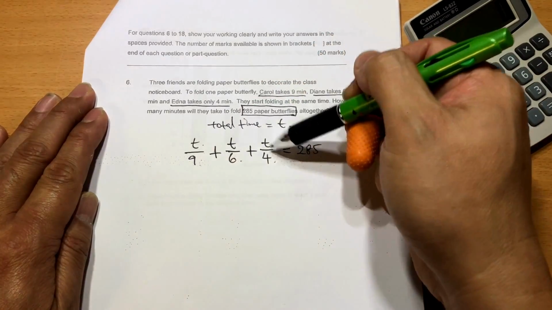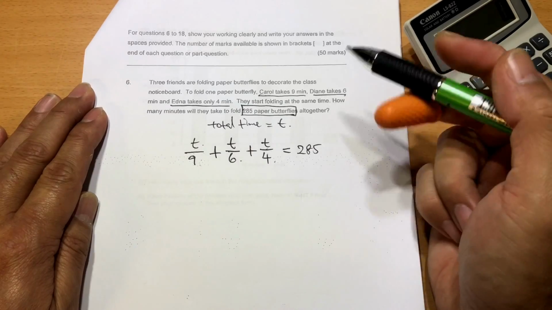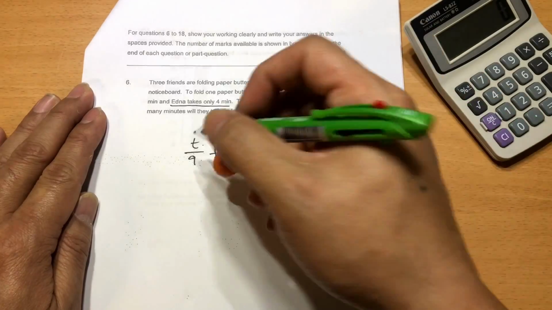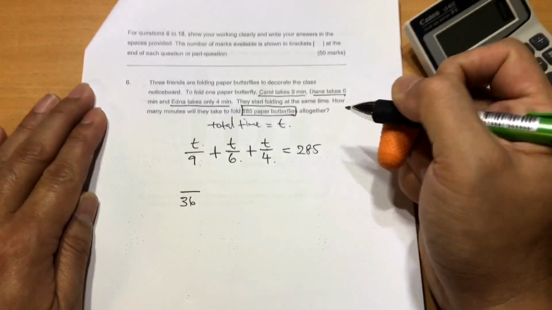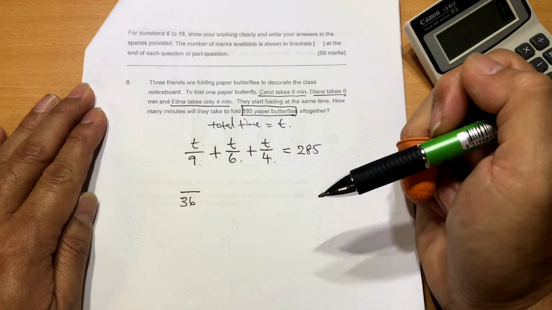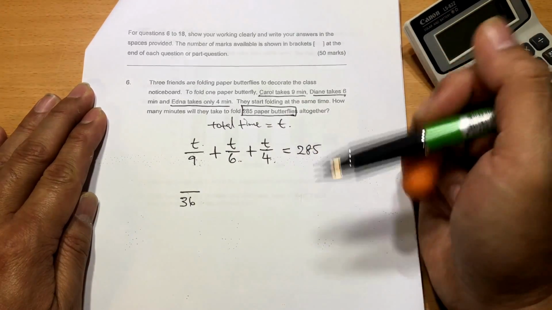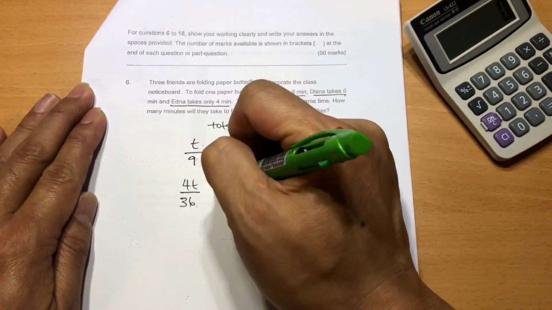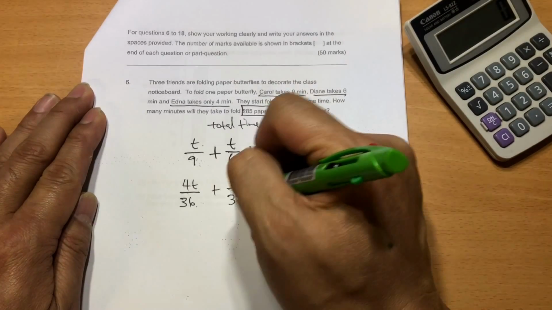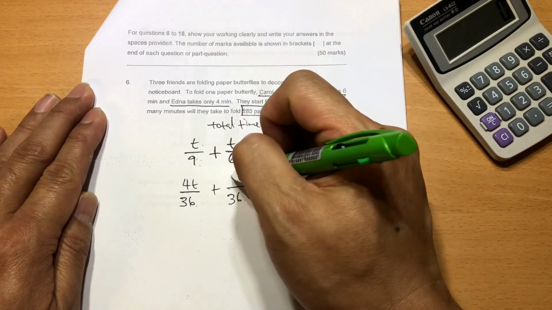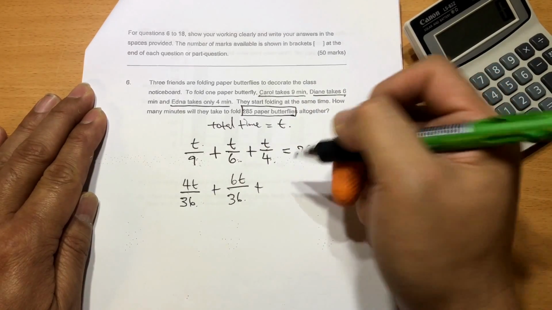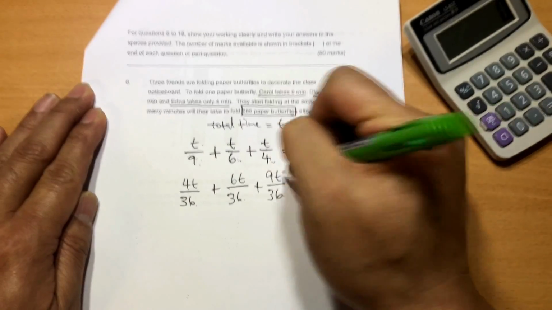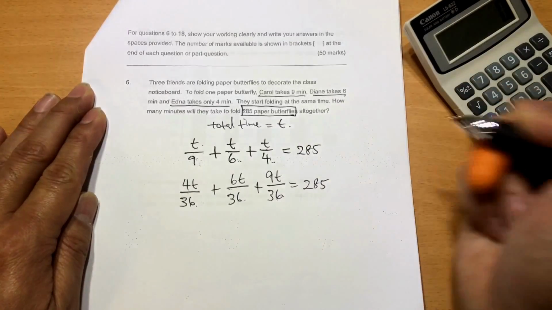So how can we add these 3 fractions together? Well, the key here is to have a common denominator. We can see here the common denominator would be 36. Right? So 9 times 4 is 36, and that's a common denominator. 6 times 6 is also 36. So 9 times 4, 36, we got 4t plus 6 times 6 is 36, so that's 6t plus 4 times 9 is 36, so we got 9t, and that equals again to 285.